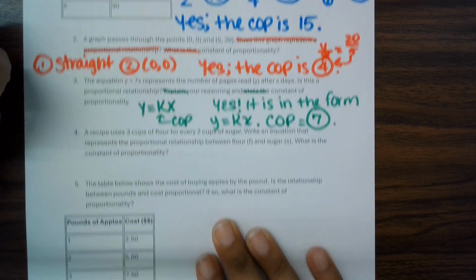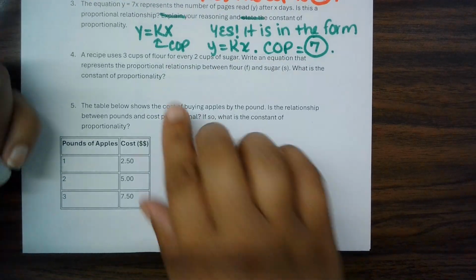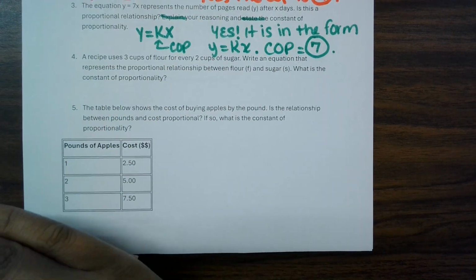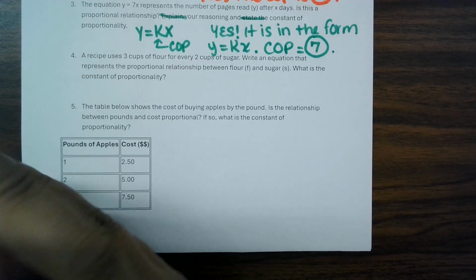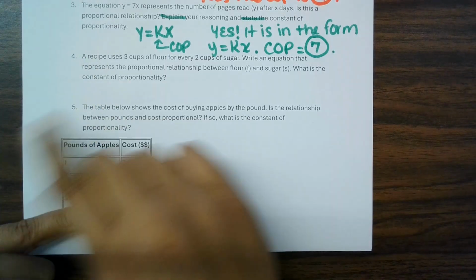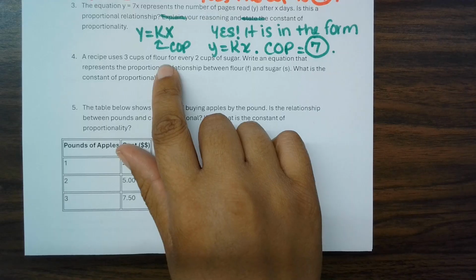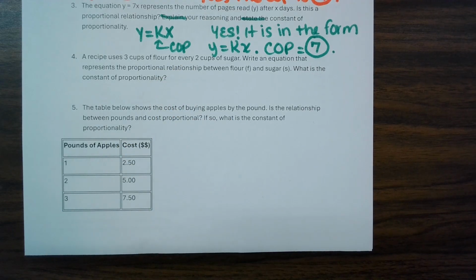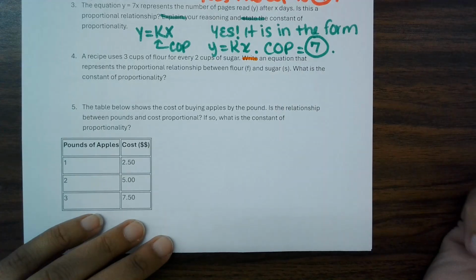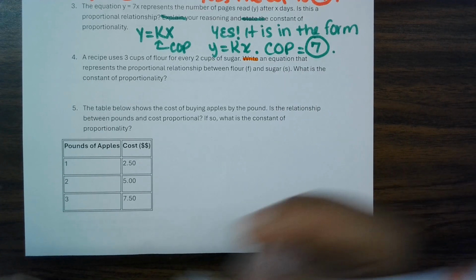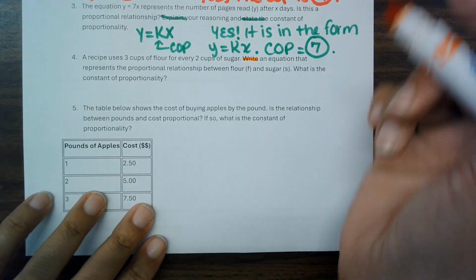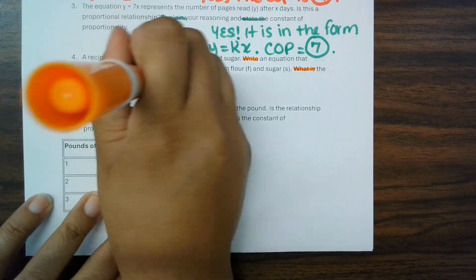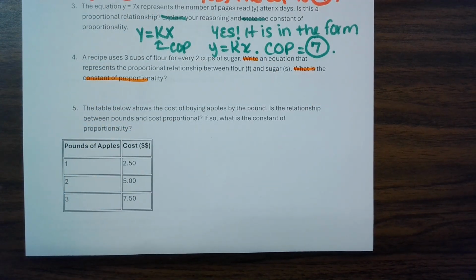Okay. Now, what if you're given a scenario and we need to find the COP? It's not on a table, it's not in a graph, it's not in an equation. It's just a scenario. A recipe uses 3 cups of flour for every 2 cups of sugar. Write an equation that represents the proportional relationship between flour, F, and sugar, S, and then answer the question: what is the COP?